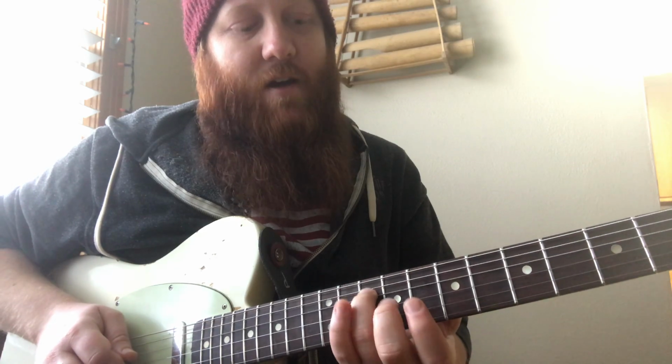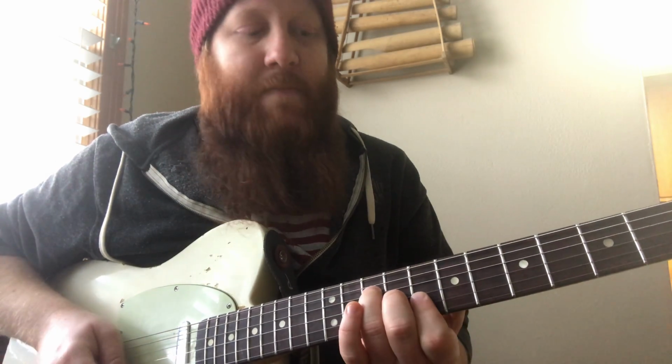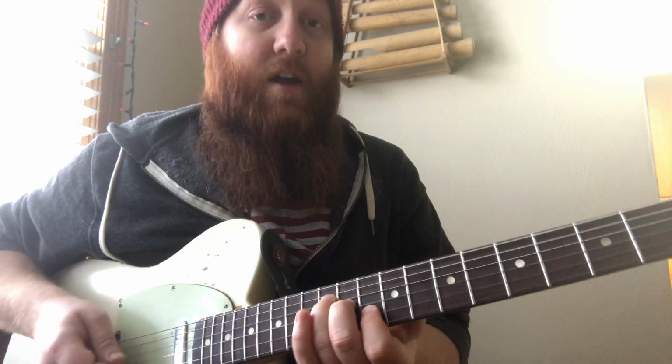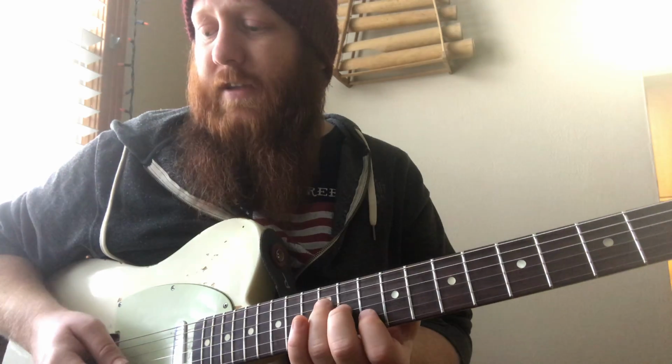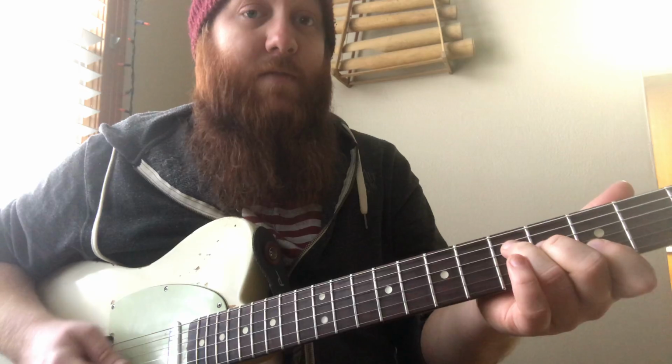This is our C triad, and it's 10 on D, 9 on G, and 8 on B. And then if we slide that whole thing up 2 frets, you get another D triad. So this is a D right here, and it's 12 on D, 11 on G, and 10 on B. So you could even do something like that.